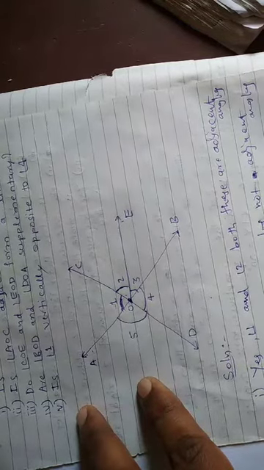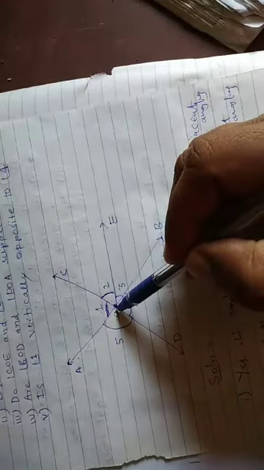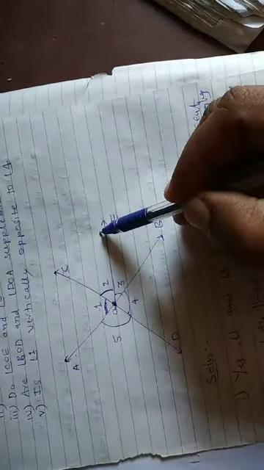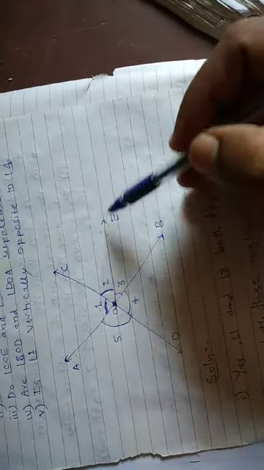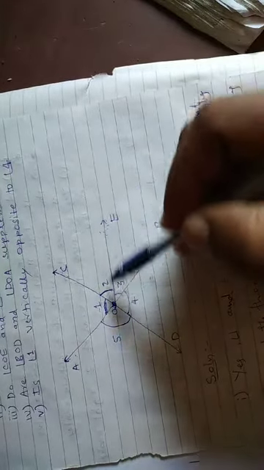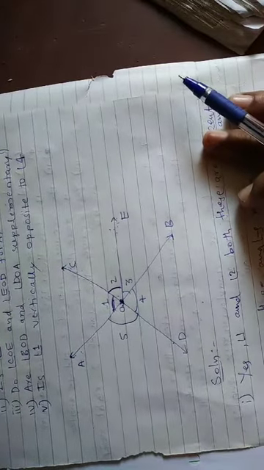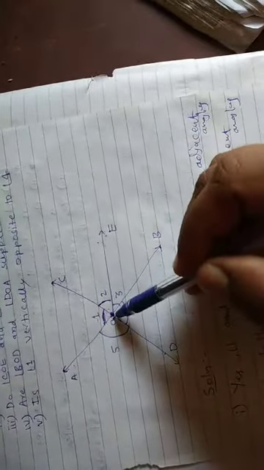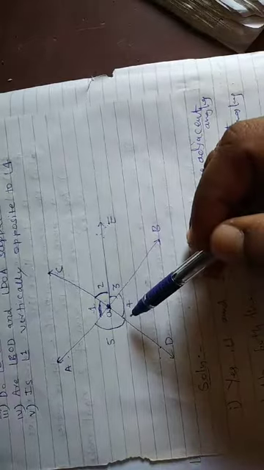Okay, students. Next, third one. Do COE and EOD form a linear pair? See here, COE and EOD. Whether both these angles form a linear pair, they are asking for us here. Yes, both these angles form a linear pair.